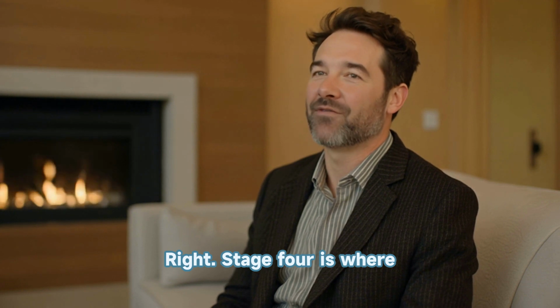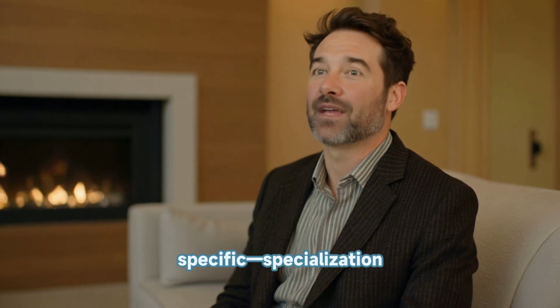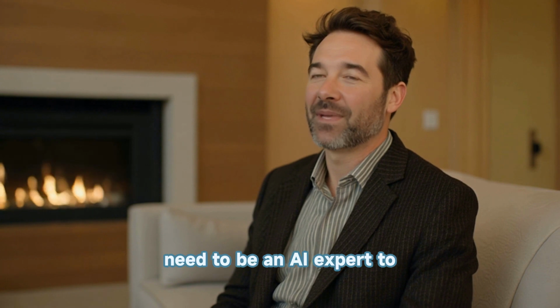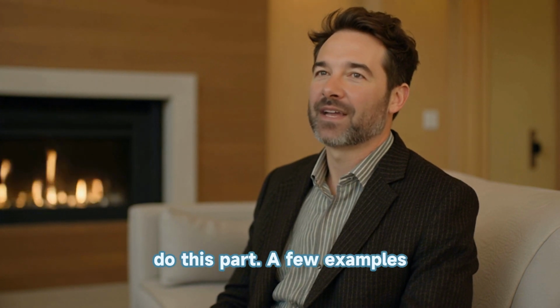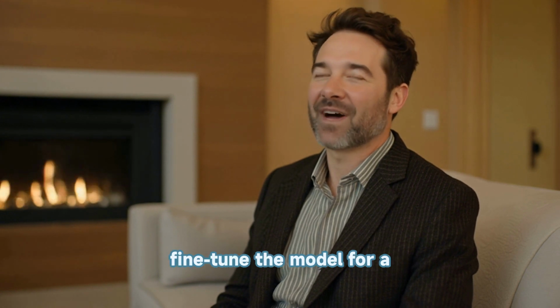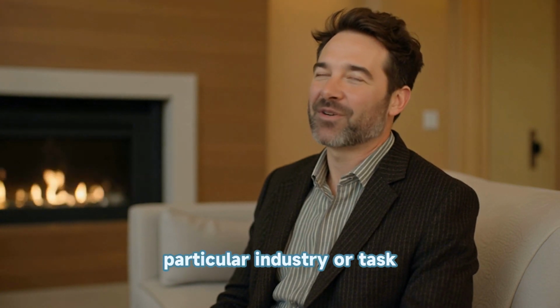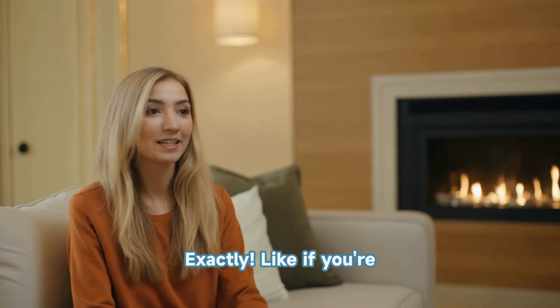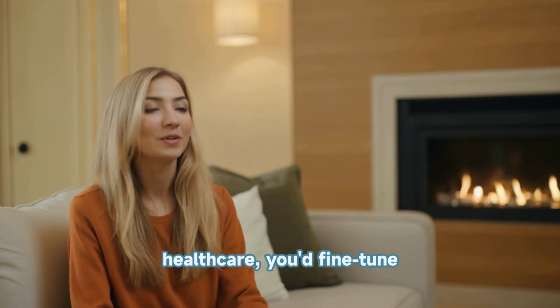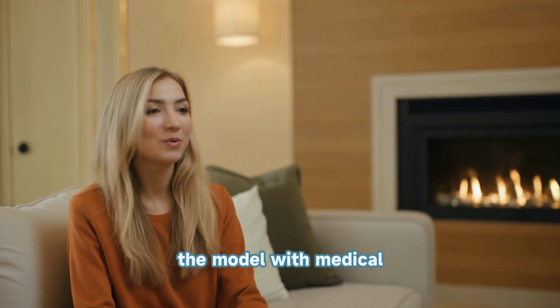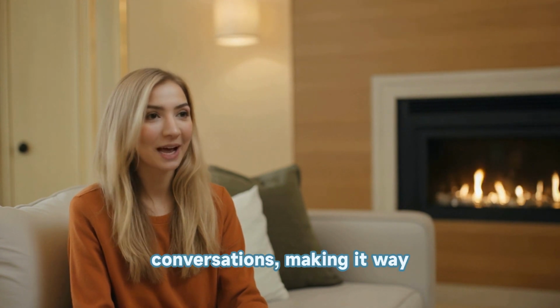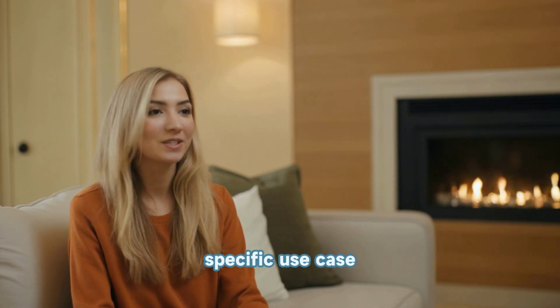Right? Stage 4 is where things get even more specific. Specialization through tuning. You don't need to be an AI expert to do this part. A few examples of data, and you can fine-tune the model for a particular industry or task. Exactly. Like if you're building a chatbot for healthcare, you'd fine tune the model with medical conversations, making it way more effective for that specific use case.